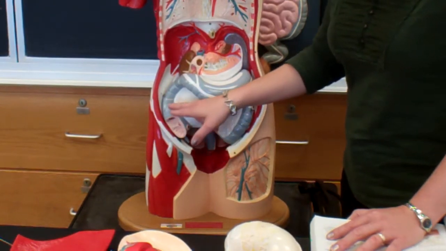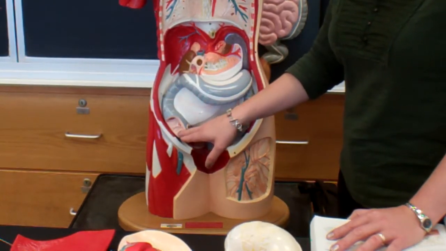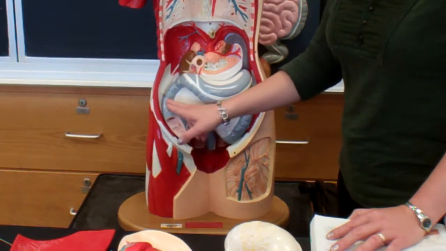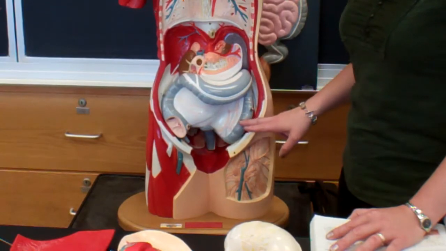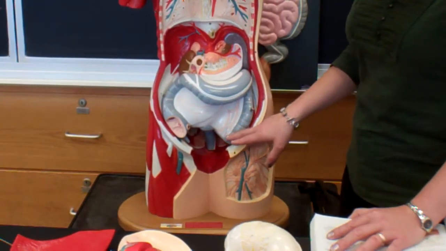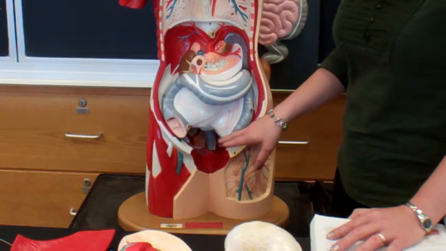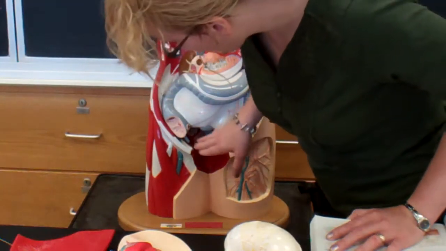There are some folds of tissue here called haustra, H-A-U-S-T-R-A, and the haustra are increasing the surface area for water reabsorption. But then eventually those materials are packed into the rectum, which is kind of the last part of the tube, and it's sort of hidden here beneath.